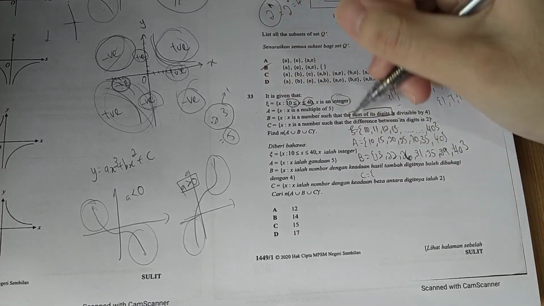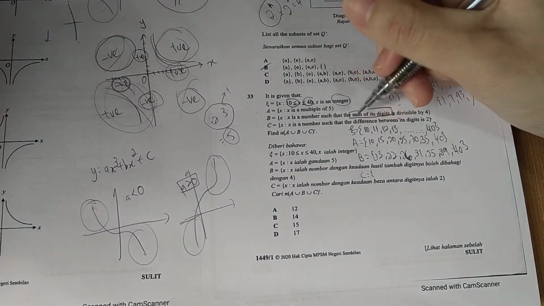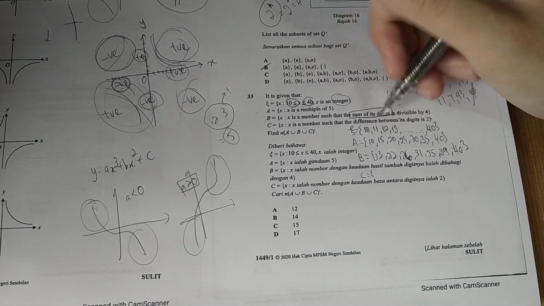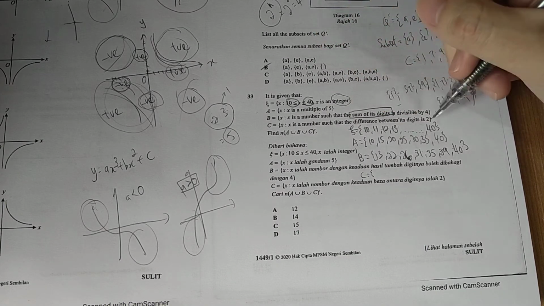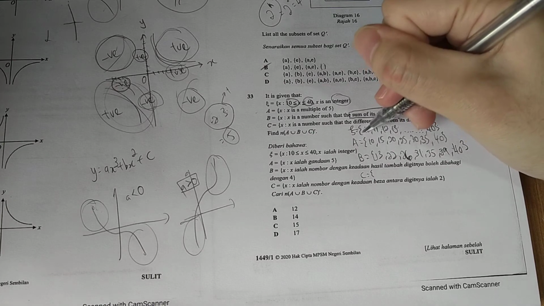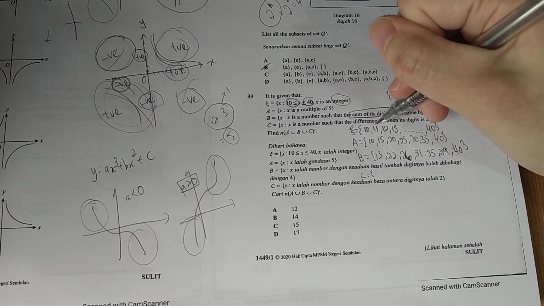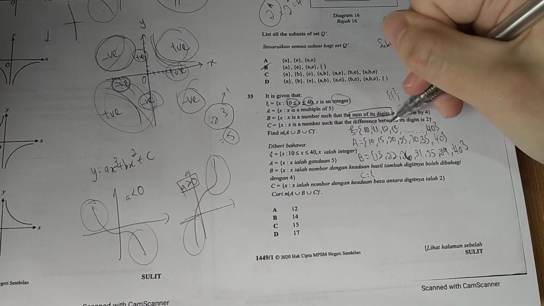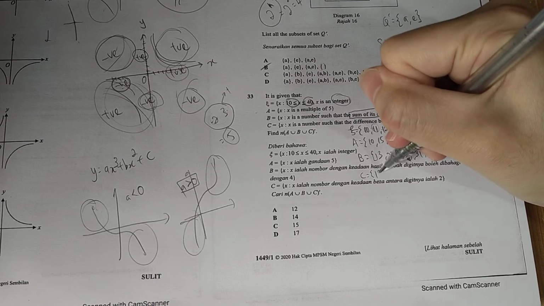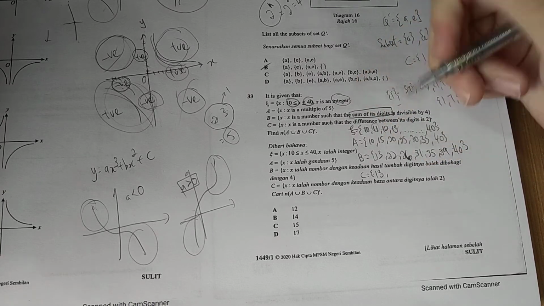3 minus 2, 1. Okay, so you have to write down which number in the universal set has a difference of 2 between its two digits. So 10, the difference will be 1 minus 0, so it's not 2. Okay, what about 11? 1 minus 1 is 0, so no. 12, the difference is 1, so no. 13, yes. 1 and 3, the difference is 2, because 3 minus 1 is 2.